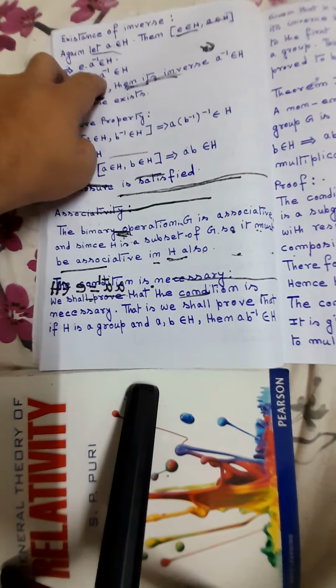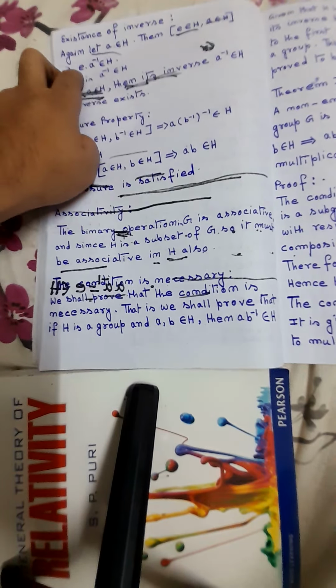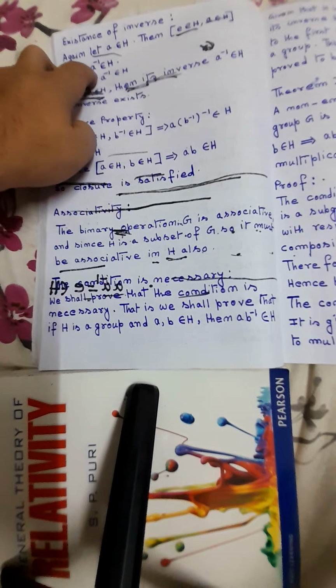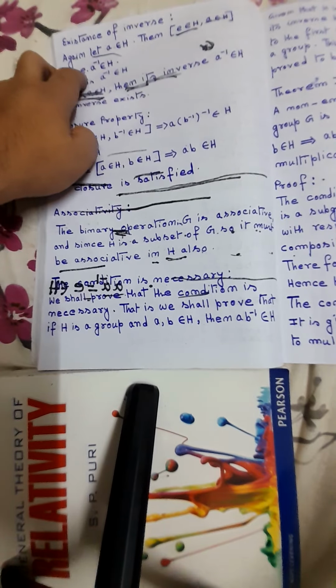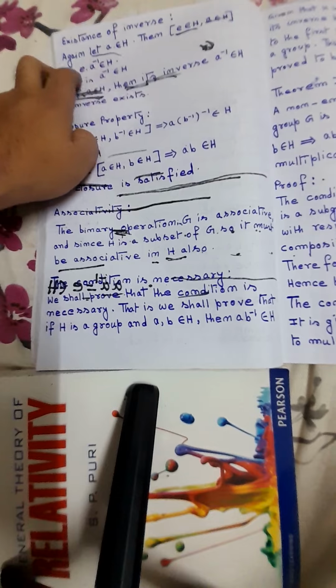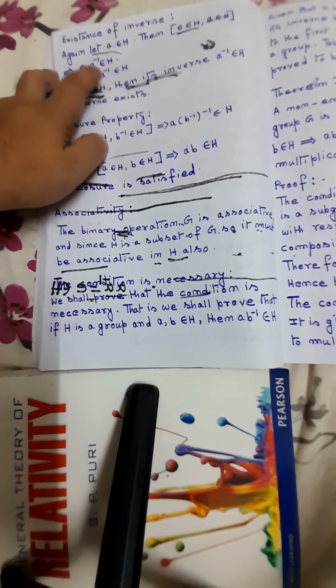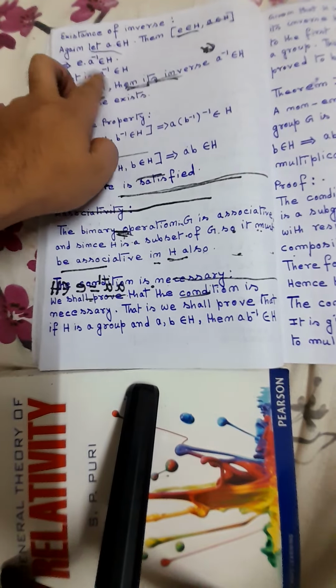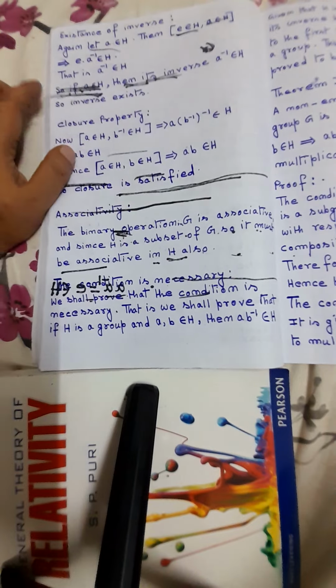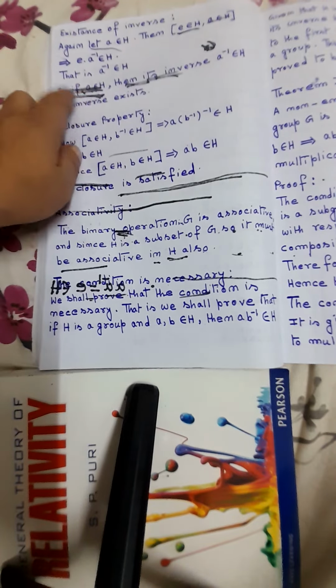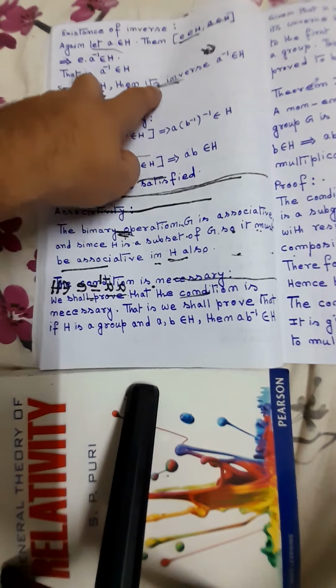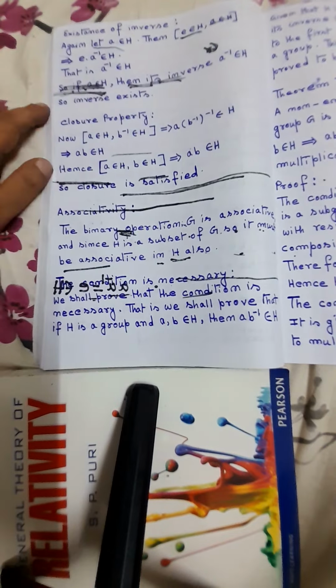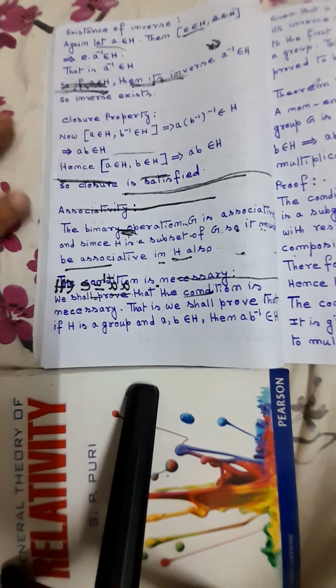So E with A inverse gives A inverse. So A inverse belongs to H. If A belongs to H, then its inverse A inverse also belongs to H. So inverse also exists. Understood?